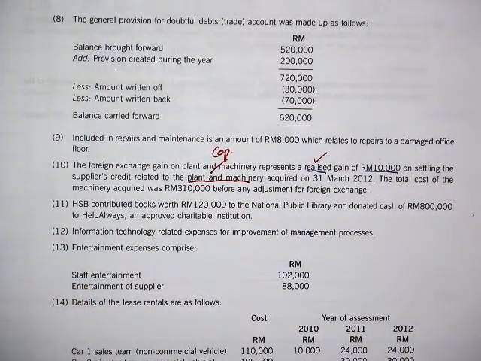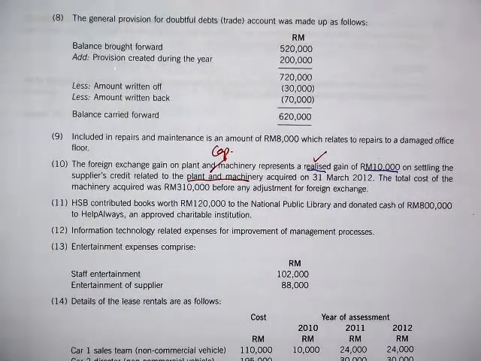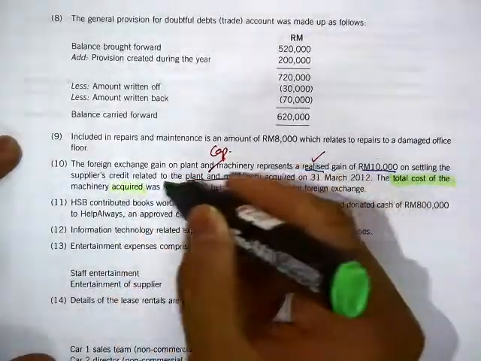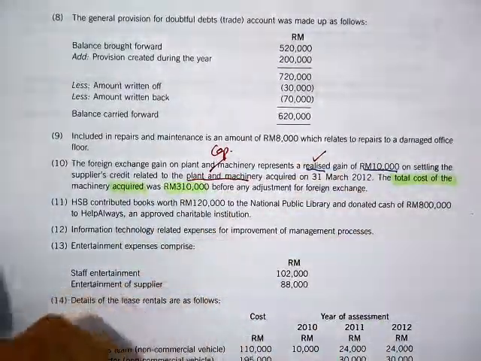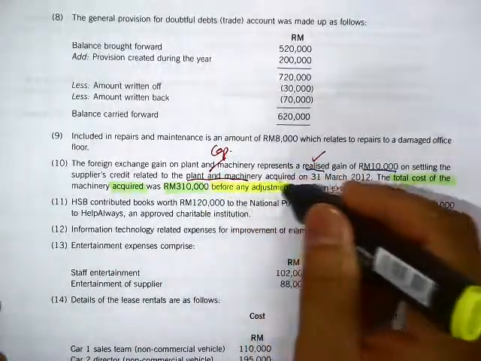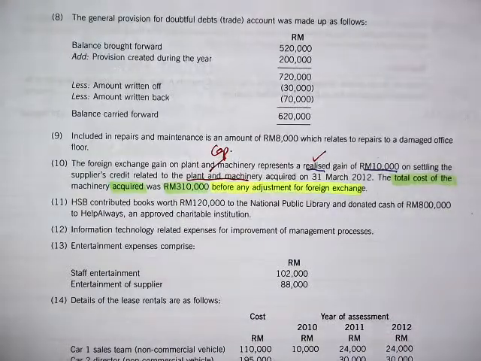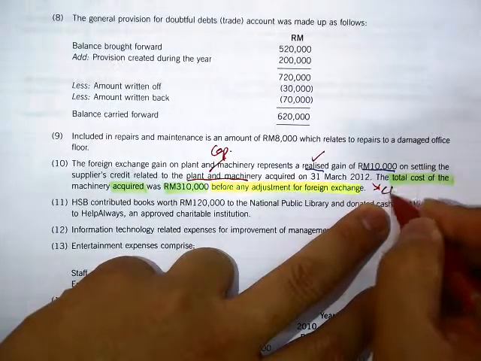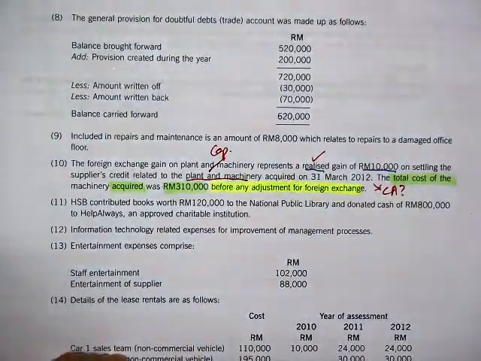Now they also mentioned that the total cost of the machine acquired is 310 before adjusting the forex. And what is the ratio that we see here when you tell us something like that? CA. Do you need me to calculate CA? Now I don't know.